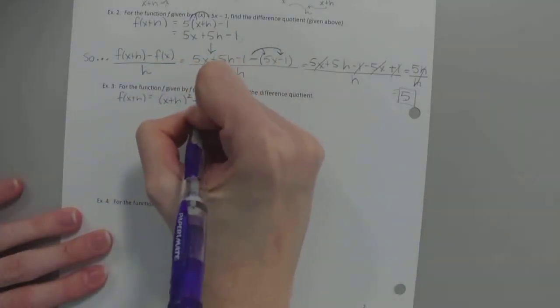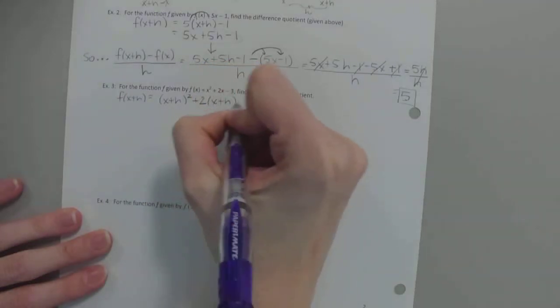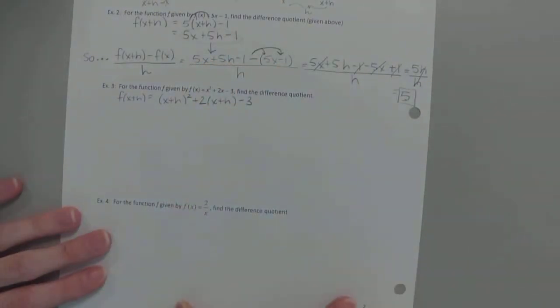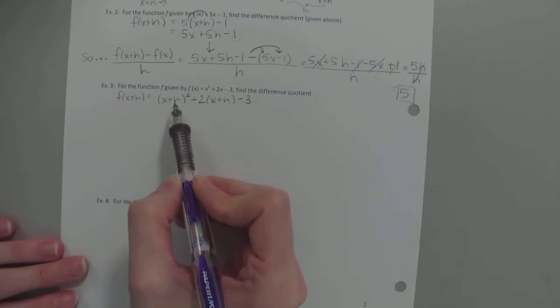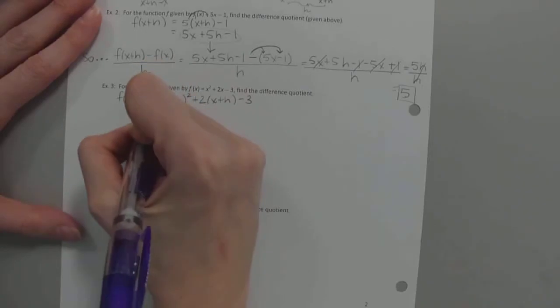Your first move is always to put x plus h into your function. I've got 10 minutes, guys, on this. So we have x plus h, the quantity squared, plus 2 times x plus h, minus 3. My function was x squared, but instead of x, I want x plus h. So I put in x plus h for x, and the constant always just stays the constant, minus 3. There's nothing to do there.